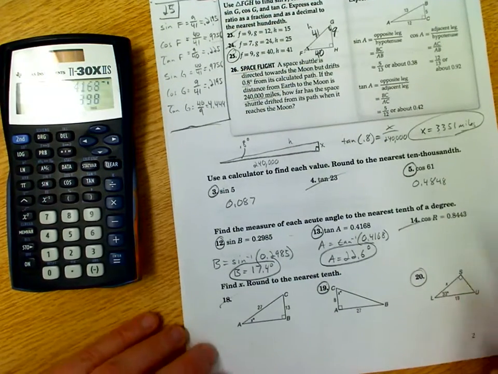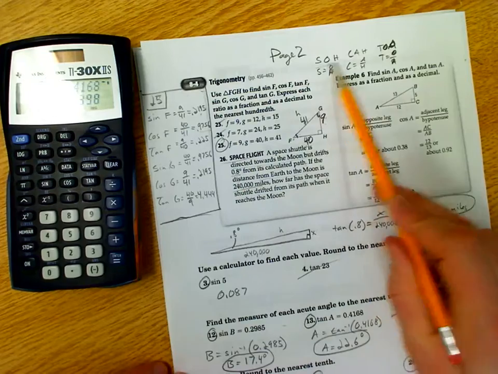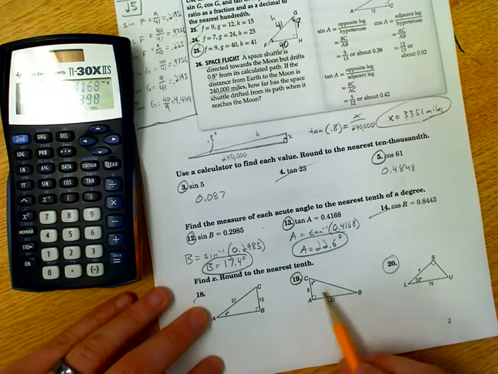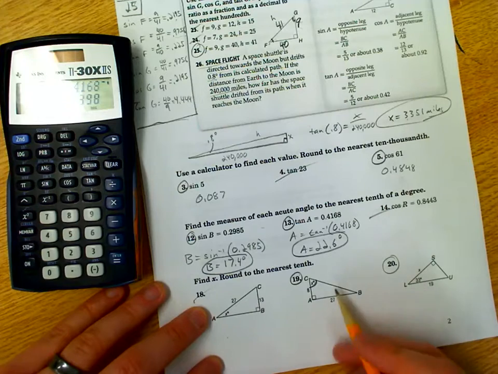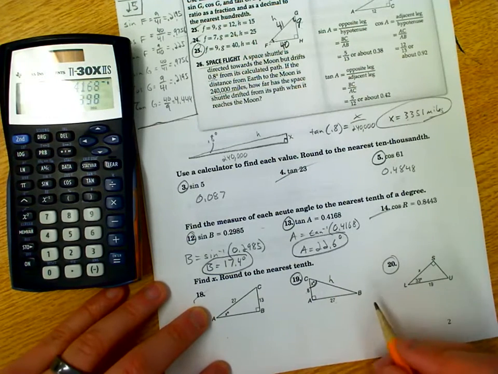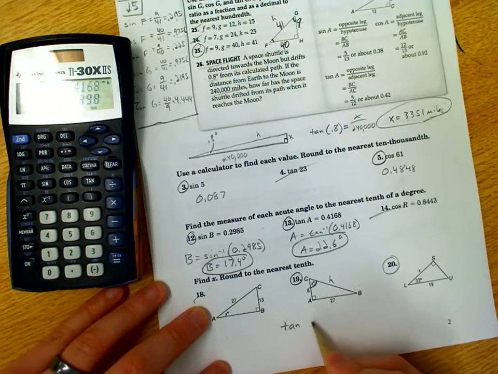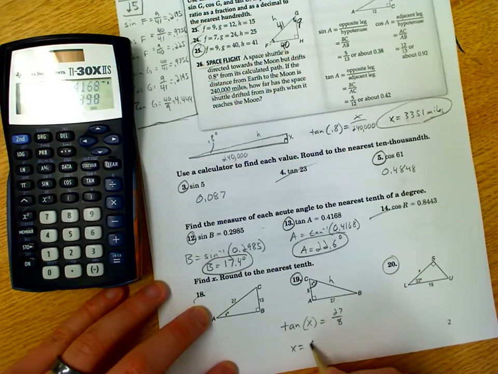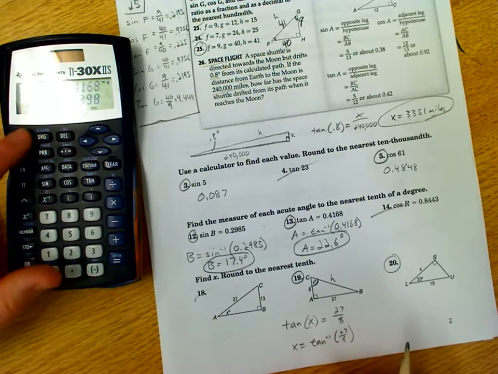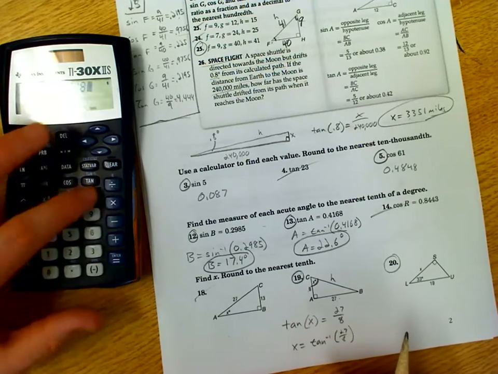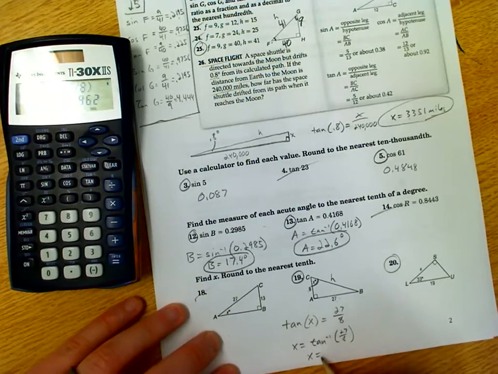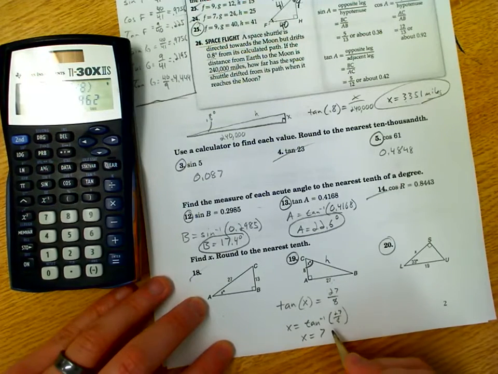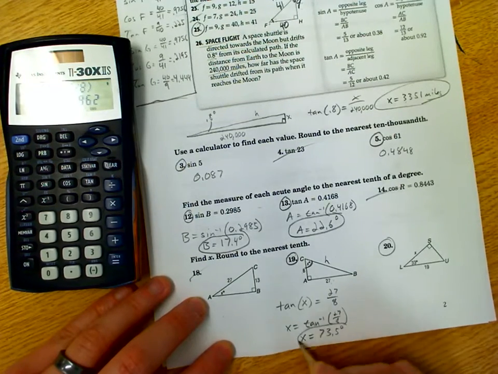And 18. Let's go on to 19. So this is what I'm thinking the whole time. So SOH CAH TOA. I know X, or I want to know X. Hypotenuse, opposite, adjacent. So tangent gives me that. So tangent of X is 27/8. That's opposite over adjacent. So X is the inverse tangent. I type that in on my calculator. So X is 73.5 degrees.